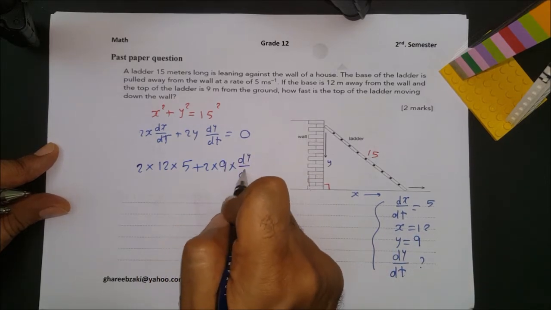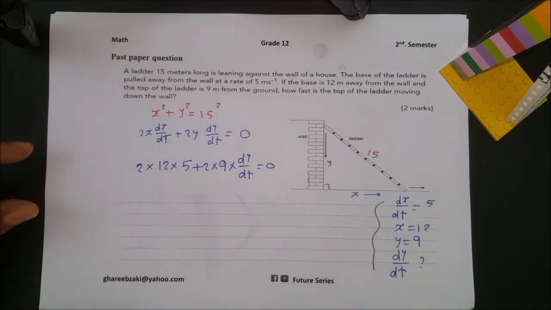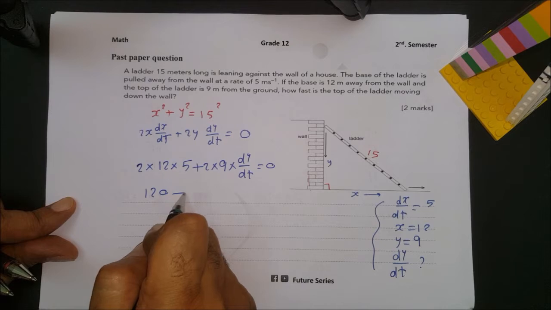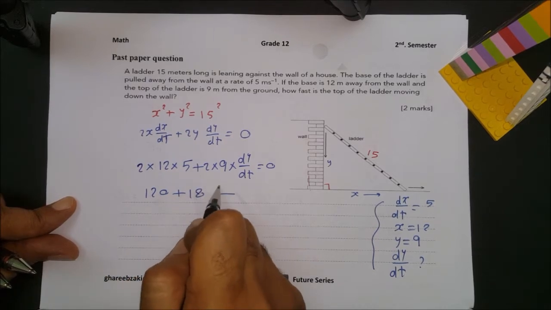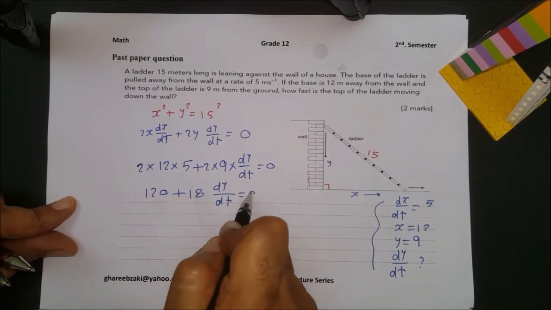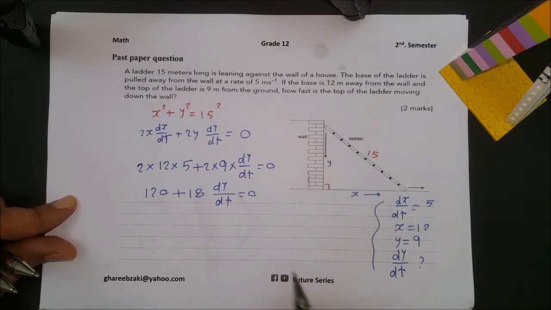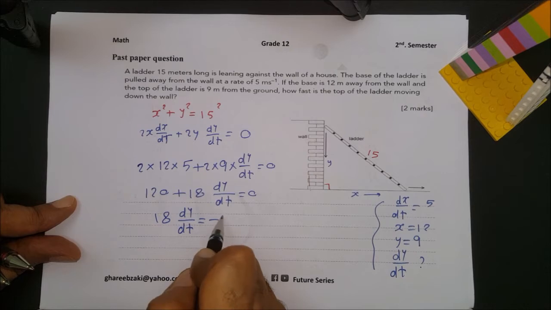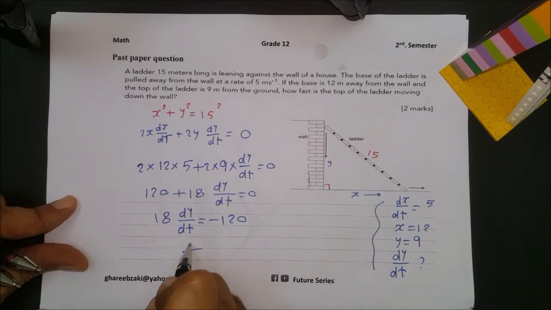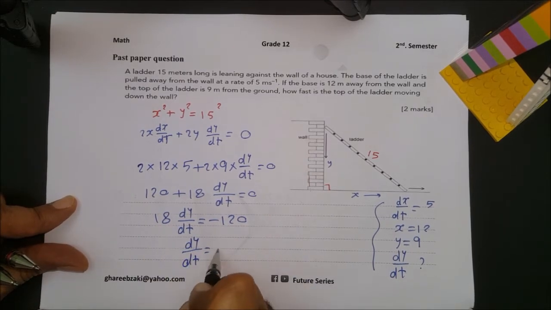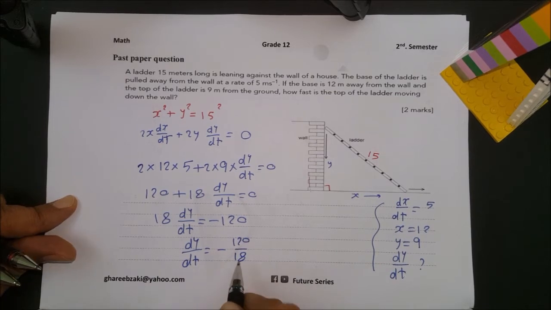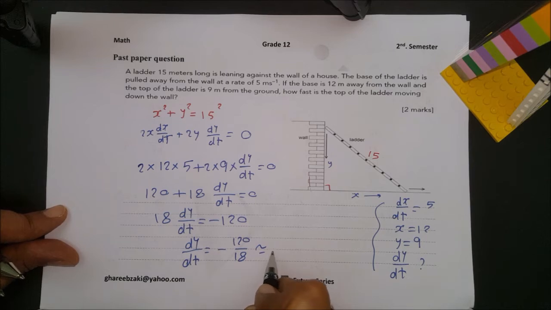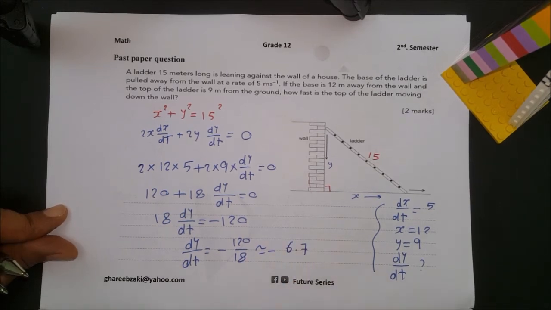Multiply dy/dt by the required, equals 0. Simplify: 2 times 5 is 10, times 12 is 120. 2 times 9 is 18 dy/dt equals 0. Shift 120 to the other side. So 18 dy/dt equals negative 120. So dy/dt equals 120 over 18 in simplest form. It is approximately negative 6.7.